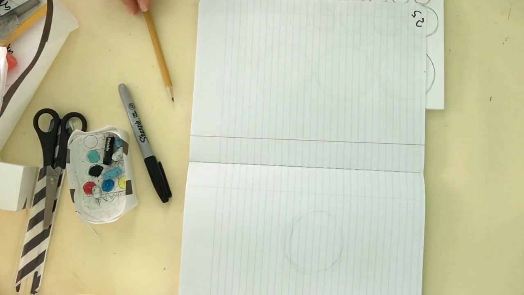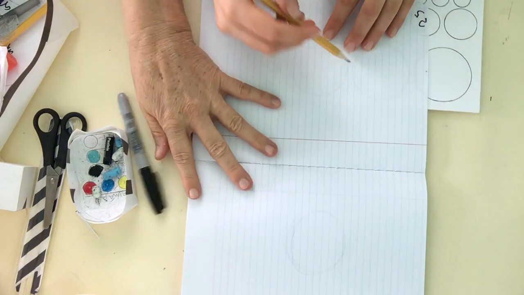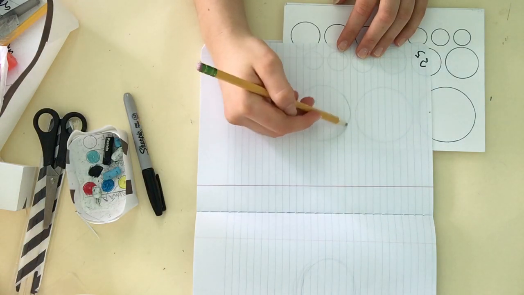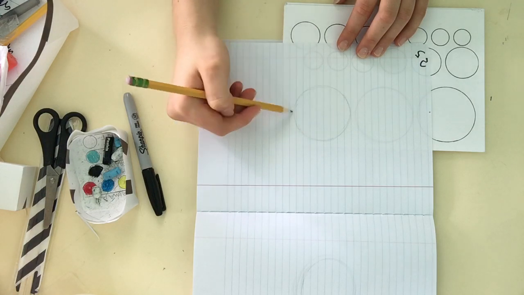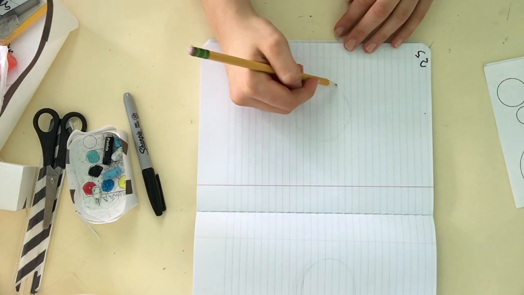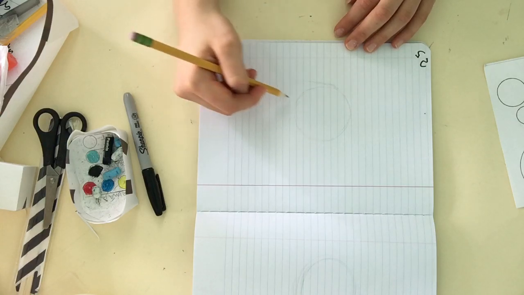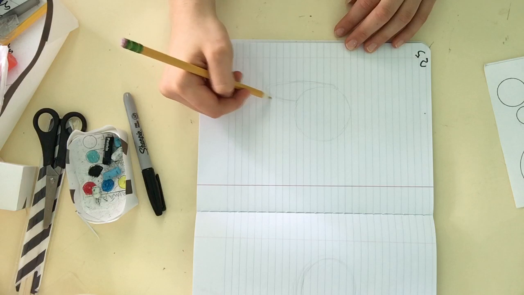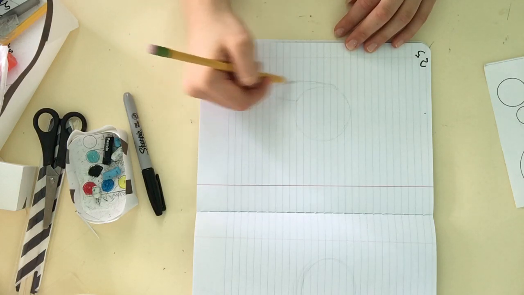Okay, so I'm going to begin. I do have a guest artist working, and they're beginning. So trace the outline of the circle lightly, and you can move your template and start blocking out. You're going to block out the cast shadow. That is the shadow which has been cast from the sphere itself.